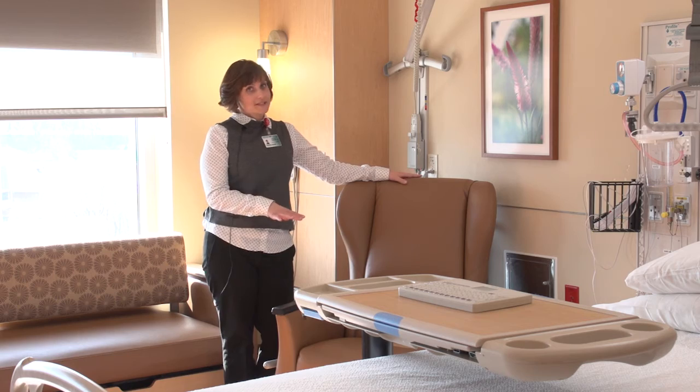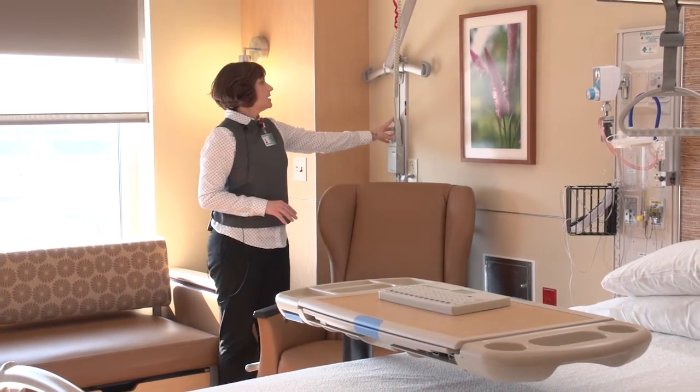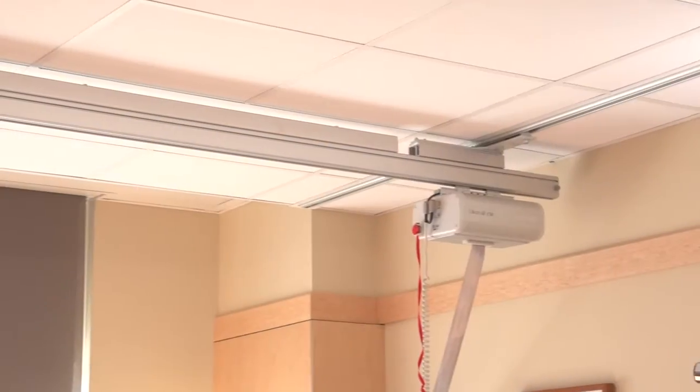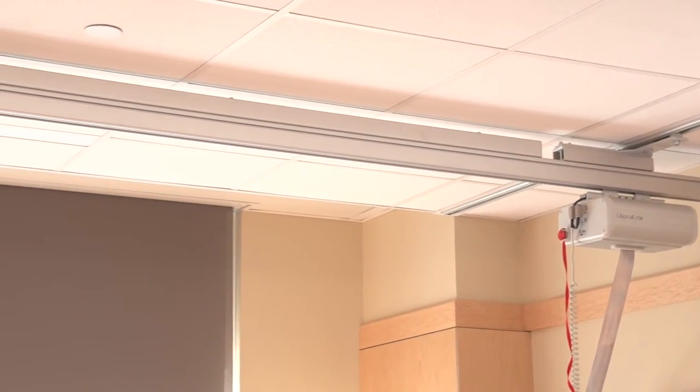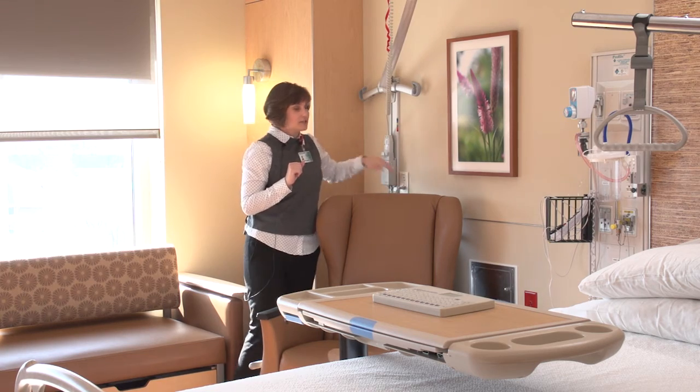Every patient room does get a recliner. Also at least one piece of artwork. There's also a Liko lift system. It runs the whole width and length of the room. It does need a place to park with power available to keep it charged.